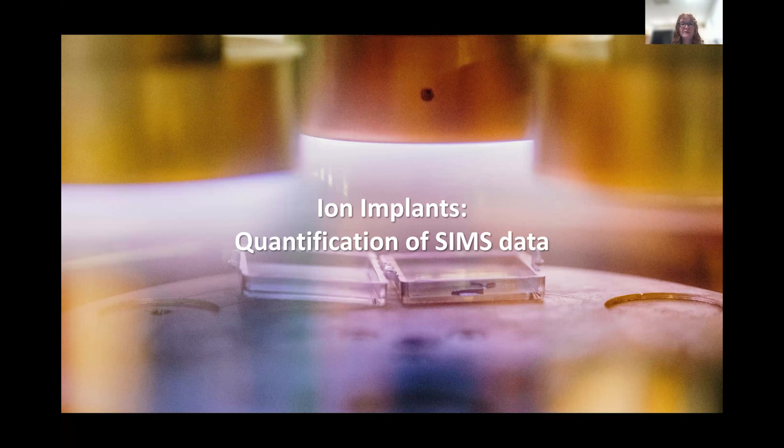Using ion implants for quantification means that we can quantify data which can then be compared from day to day, from year to year, which is really good for quality control, to make sure the semiconductor being produced is maintaining the integrity that it needs to create the device to the best quality for the industry.